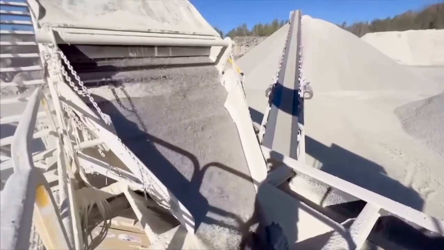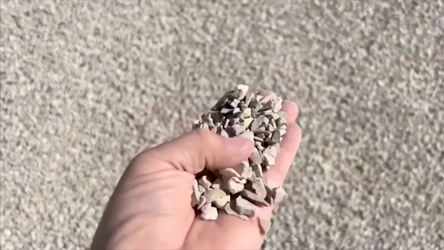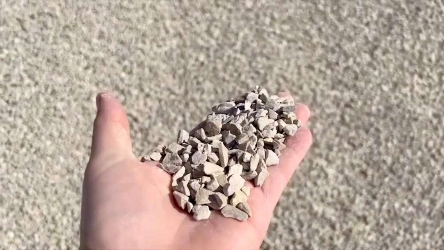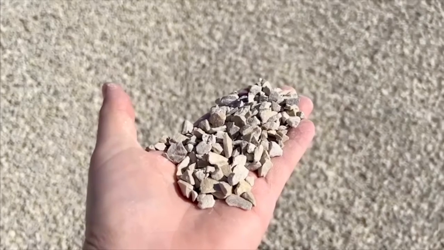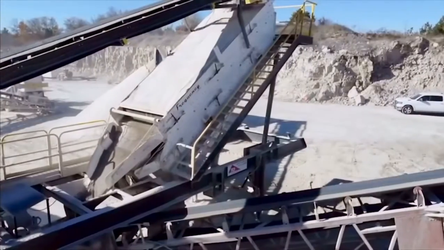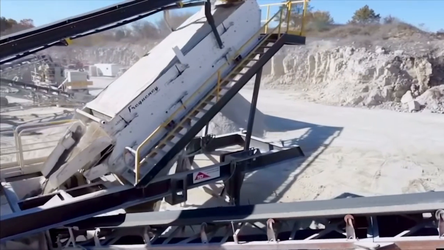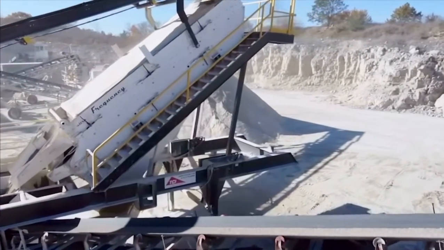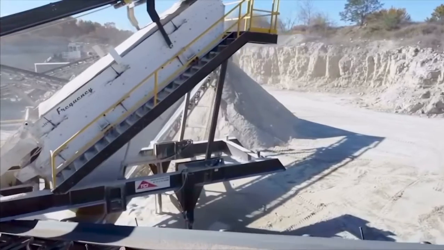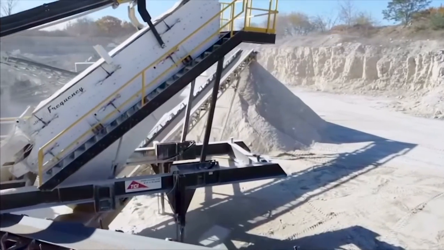One is a larger product. It's a chip. You can see it here in my hand, which has a lot of great applications. But the application that we're most interested about in agriculture is that small, finer product, which you can see that's falling through the screen, and it's going onto this secondary pile over here, and that's the AgLime.